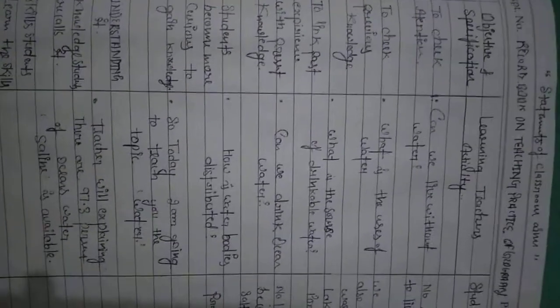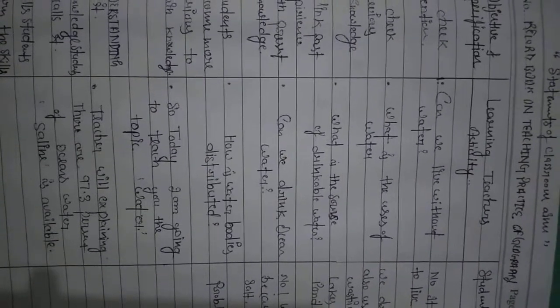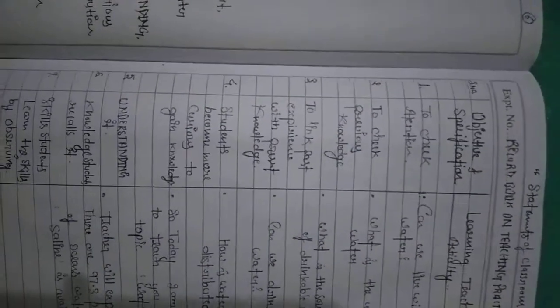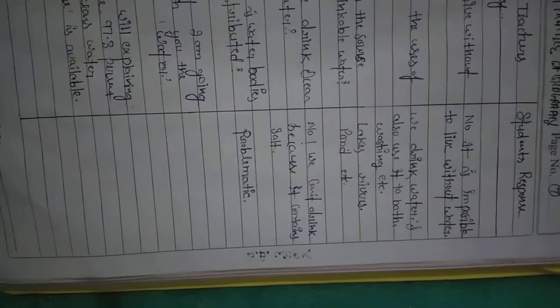The learning teacher activity means the activity by the pupil teacher. This is the question for checking the attention, just like, can we live without water? The student will respond, no, it is impossible to live without water.